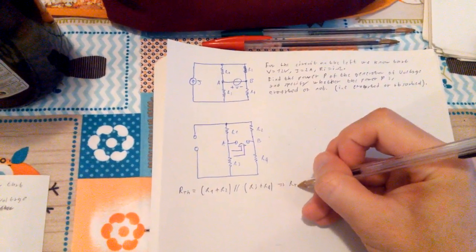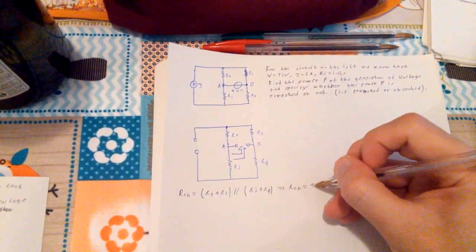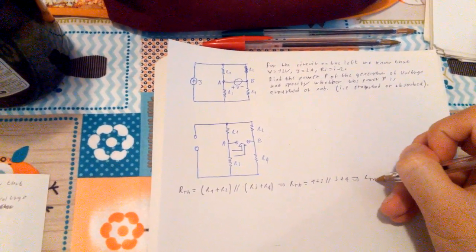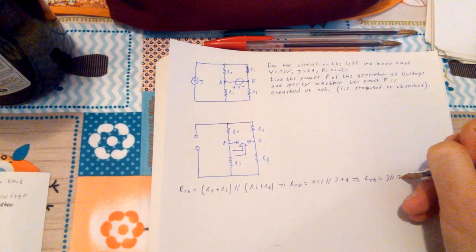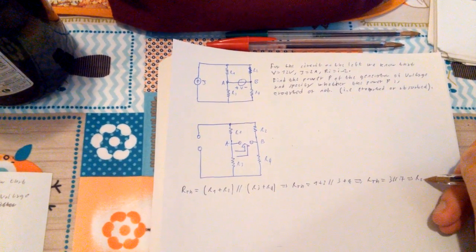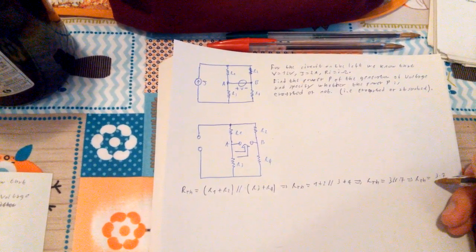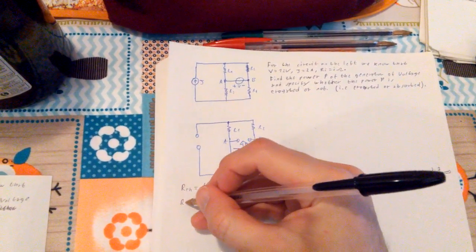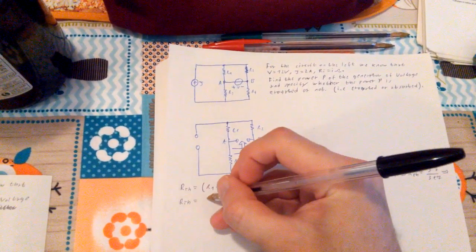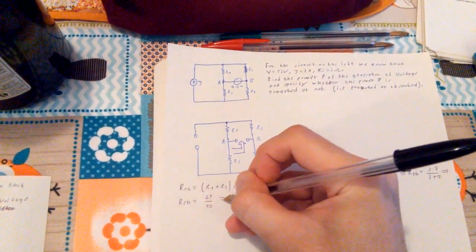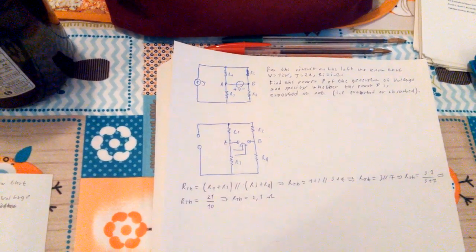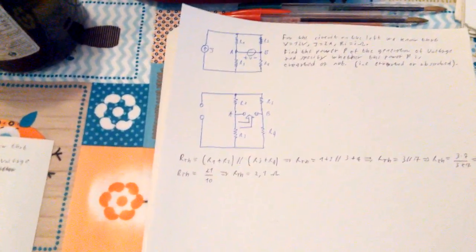If we plug numbers into this, we will get 1 plus 2 in parallel with 3 plus 4. So RTH will be 3 parallel with 7, which basically means 3 times 7 over 3 plus 7. So RTH is 21 over 10, which you can rewrite as 2.1 ohm.